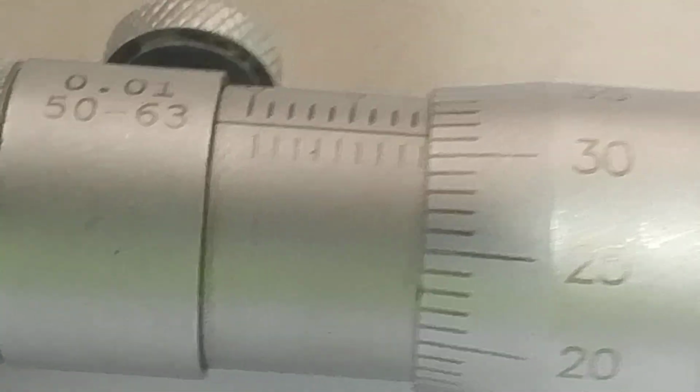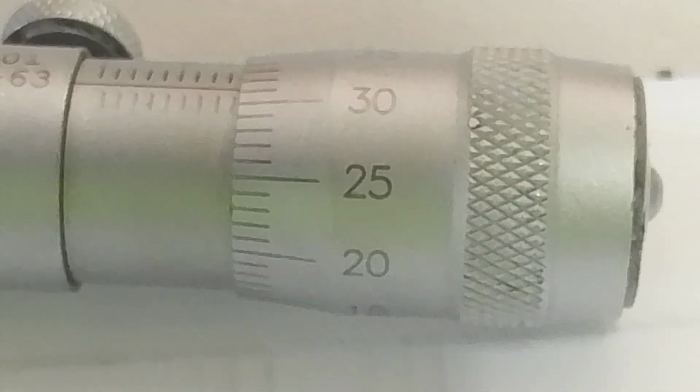Don't forget, this part is the locking screw. If you use this screw, you lock it, it will not move anymore. And we also have the sleeve and the sleeve scale.